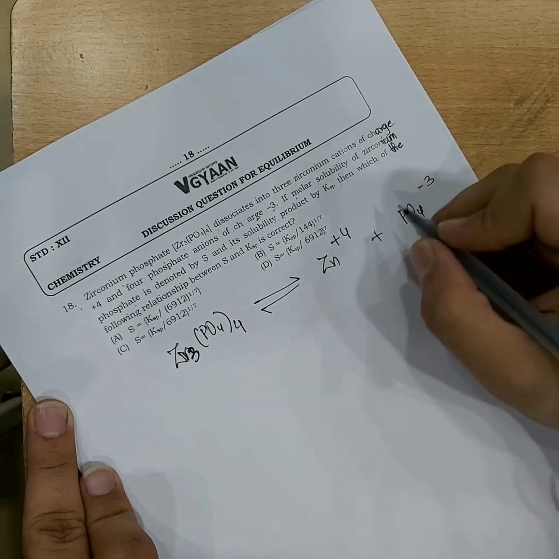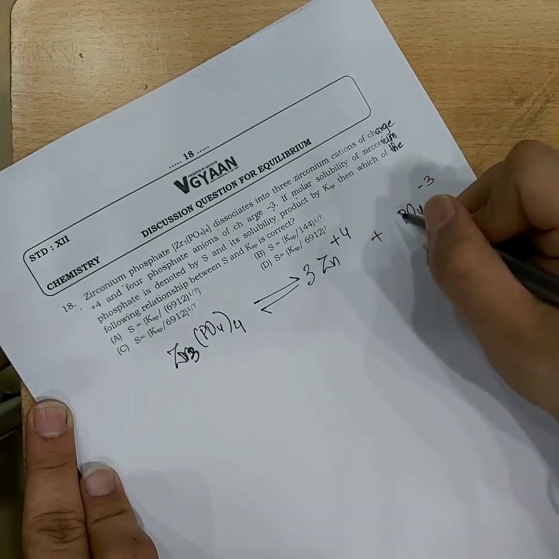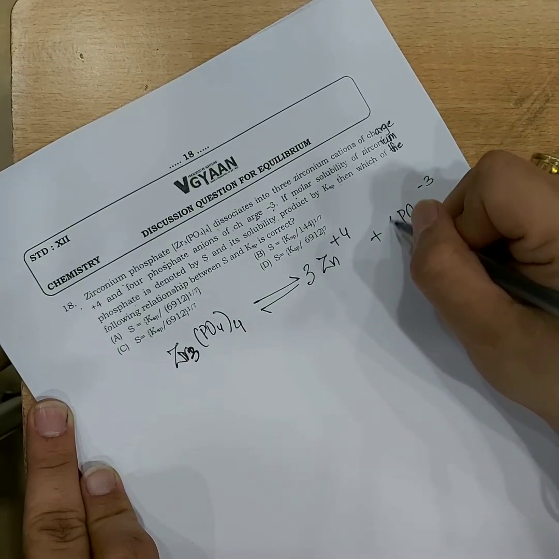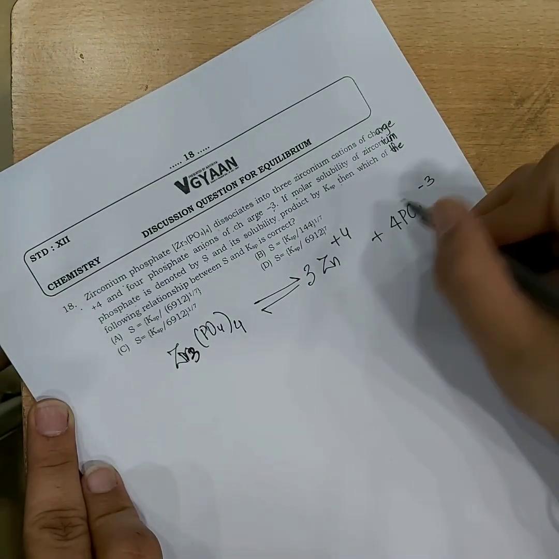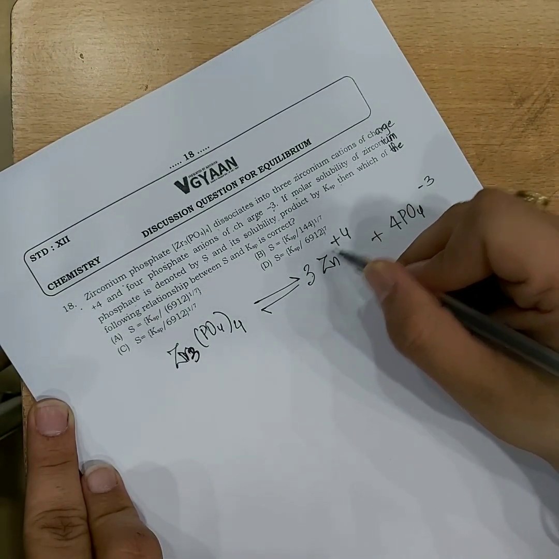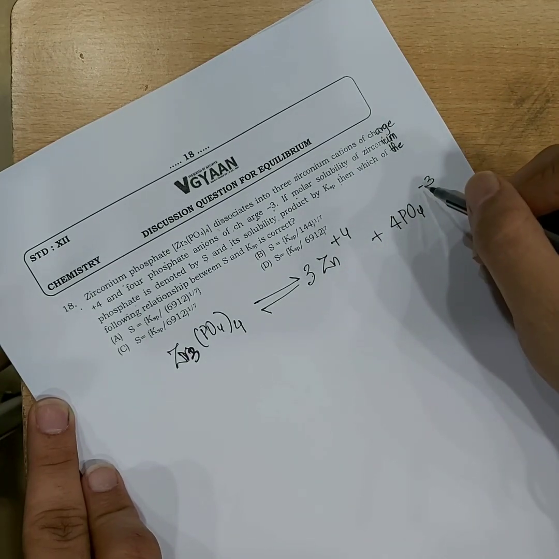So we are basically getting 3 zirconium ions and we are getting 4 phosphate anions. Now if you see the charge, it is 3 into plus 4, so that is plus 12, and 4 into minus 3, that is minus 12.